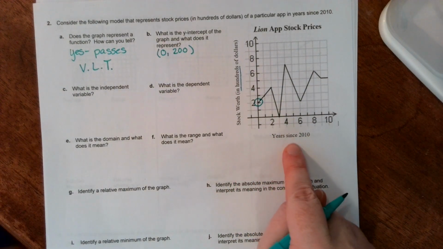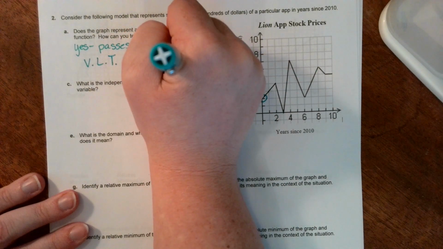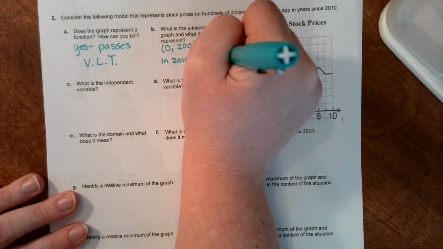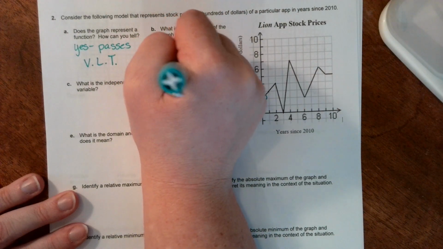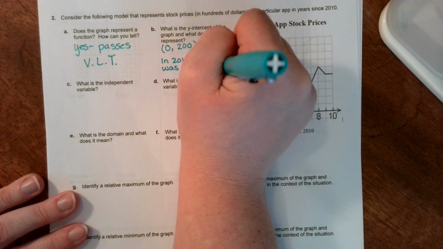So 0 years since 2010, that would be the year 2010. So in 2010, the stock was worth $200.